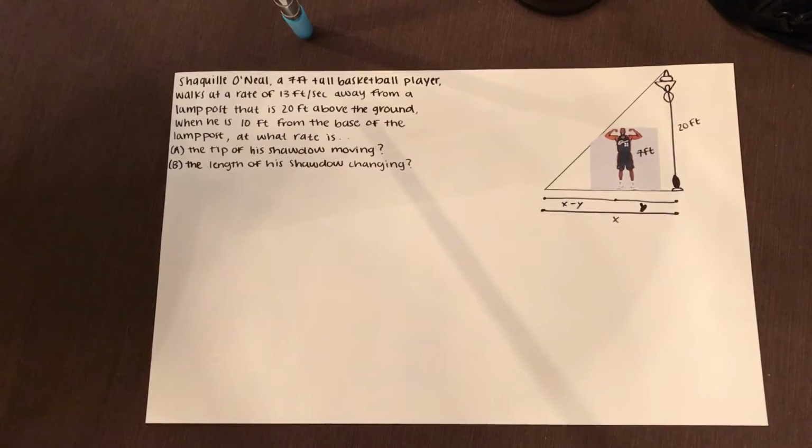Shaquille O'Neal, a 7-foot tall basketball player, walks at a rate of 13 feet per second away from a lamppost that is 20 feet above the ground. When he is 10 feet from the base of the lamppost, at what rate is A, the tip of his shadow moving, and B, the length of his shadow changing?